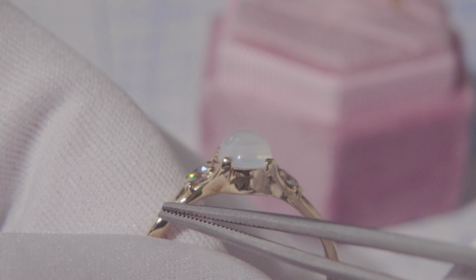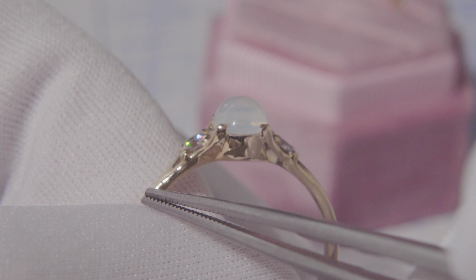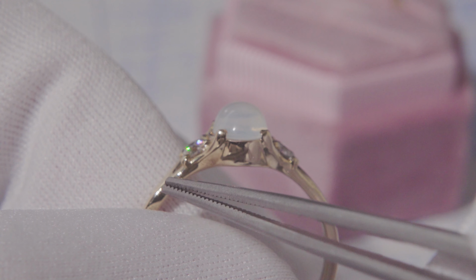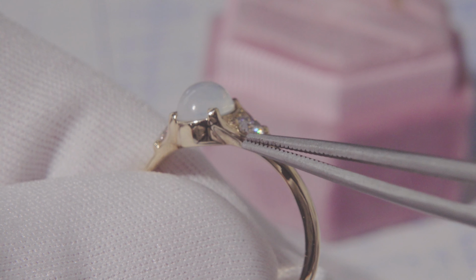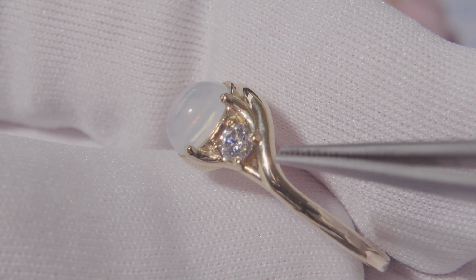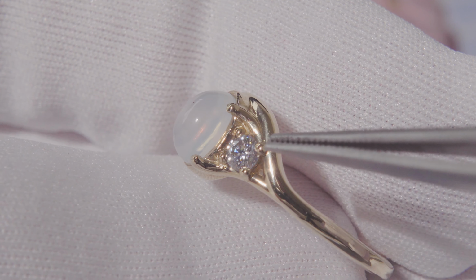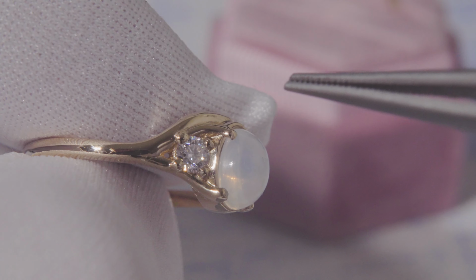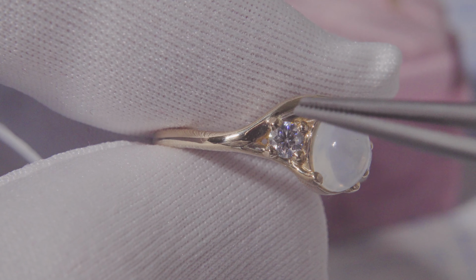On our side, we made sure that the Opal itself sat strong on the setting and is not going anywhere. At the same time, with the Opal, you don't want the prongs to be in the way of the stone, especially with this flowy design, so we made them as gentle as possible.